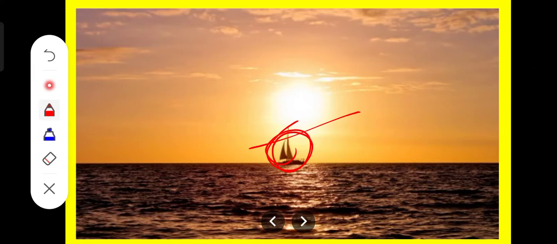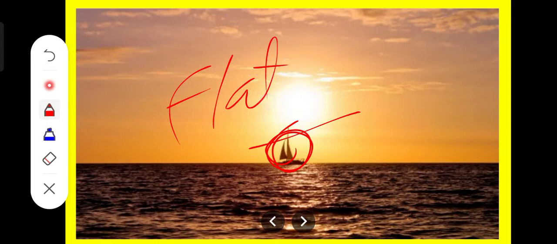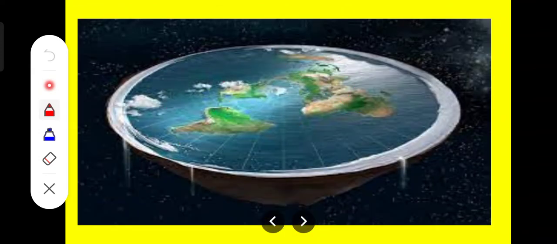And since they believed that the earth is flat, therefore, they believed also that as the ship disappears, it will fall down, nag-isuna. Okay? And that's it. It will disappear. That's why they believed that the earth is a flat disc. So this one is an illustration of a flat earth.